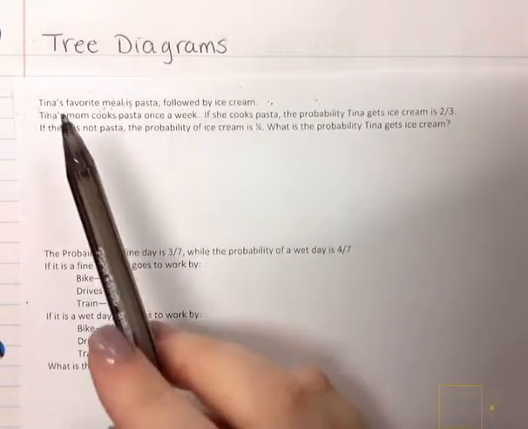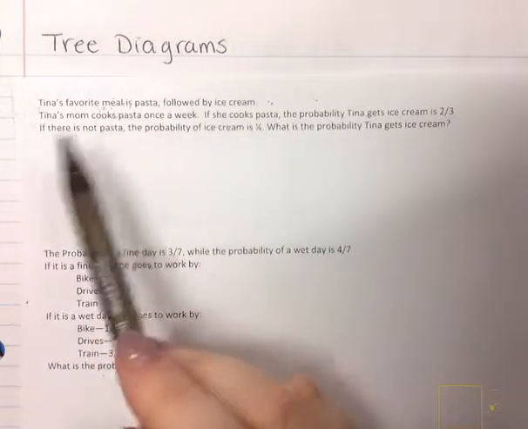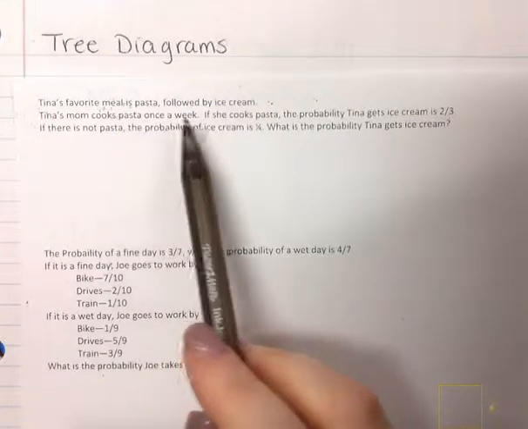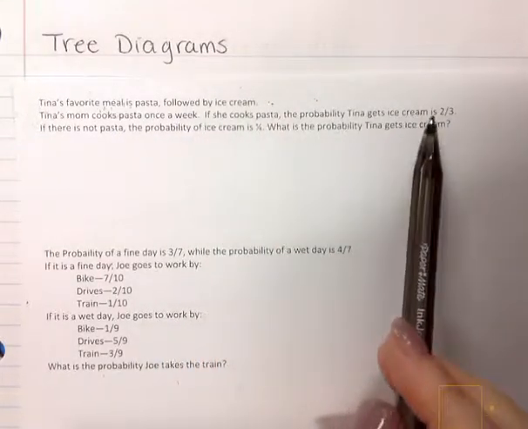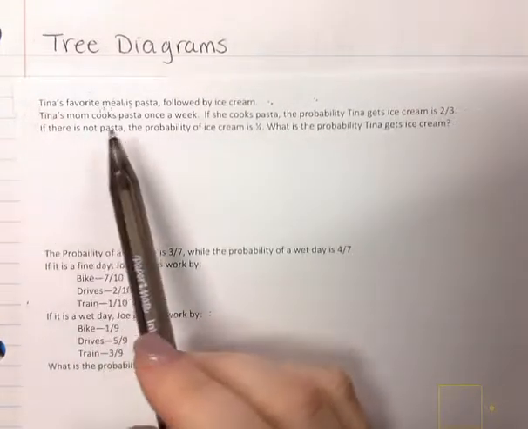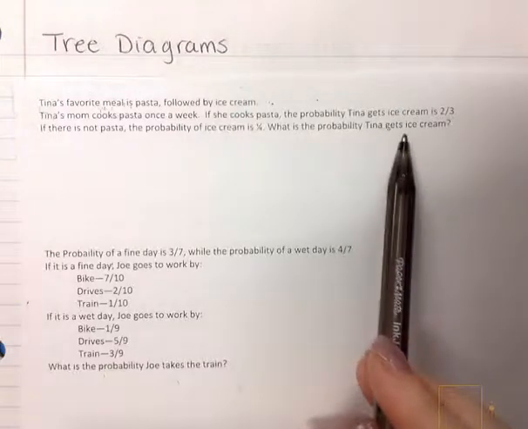So this example says Tina's favorite meal is pasta followed by ice cream. Tina's mom cooks pasta once a week. If she cooks pasta, the probability Tina gets ice cream is 2 out of 3. If there is not pasta, the probability of ice cream is 1 out of 4. What's the probability Tina gets ice cream?